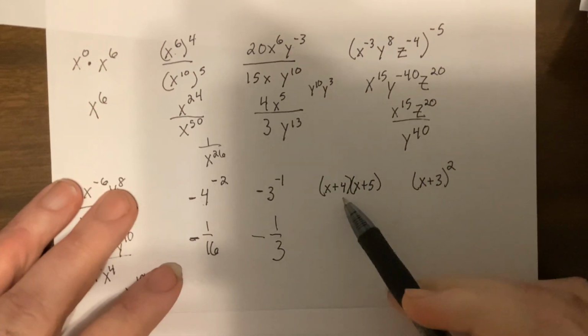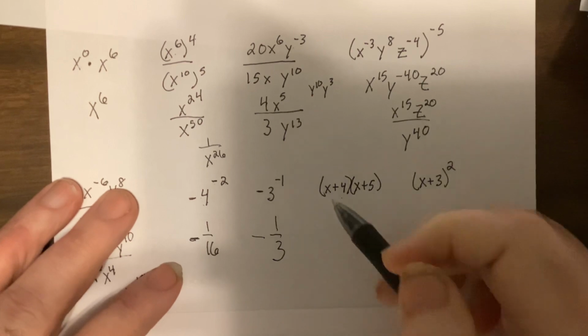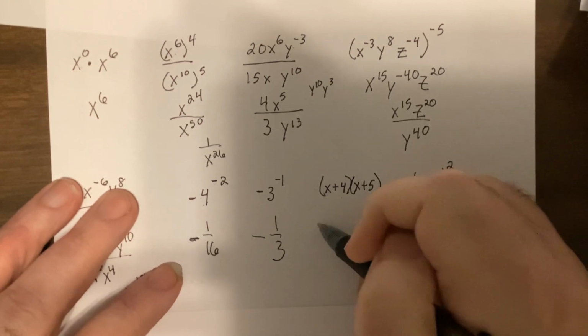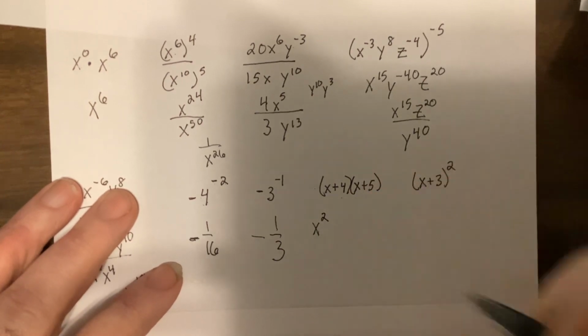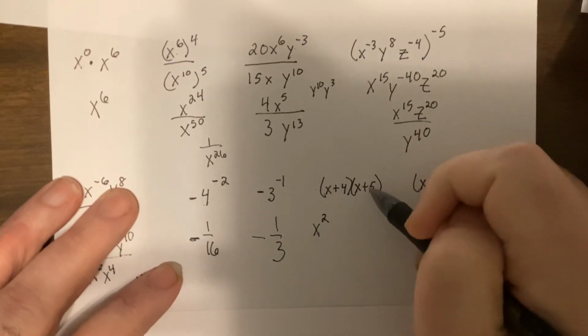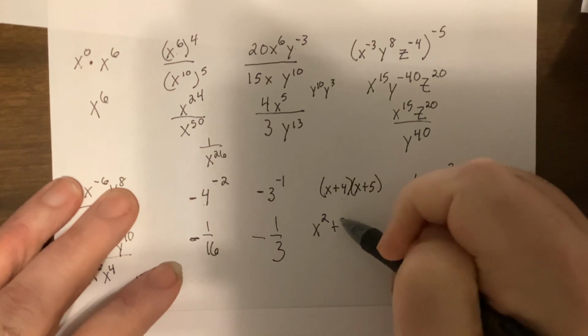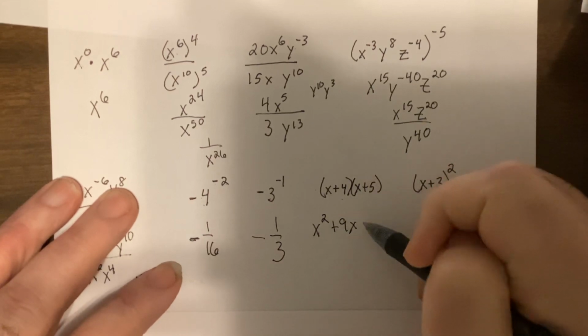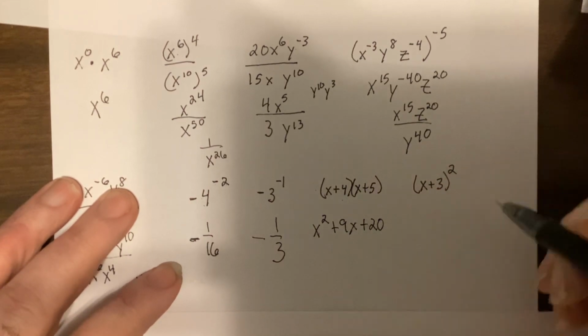Oh, do you remember how to FOIL? So x times x is x squared. People like to put 2x. No, don't do that. It's x squared, and then outer is 5x, inner is 4x. 4 times 5 is 20.